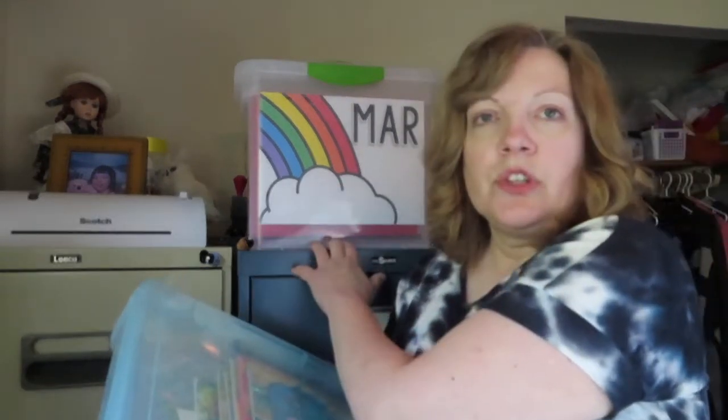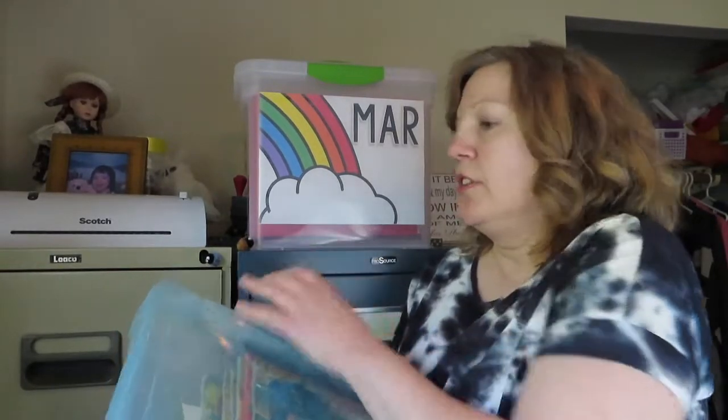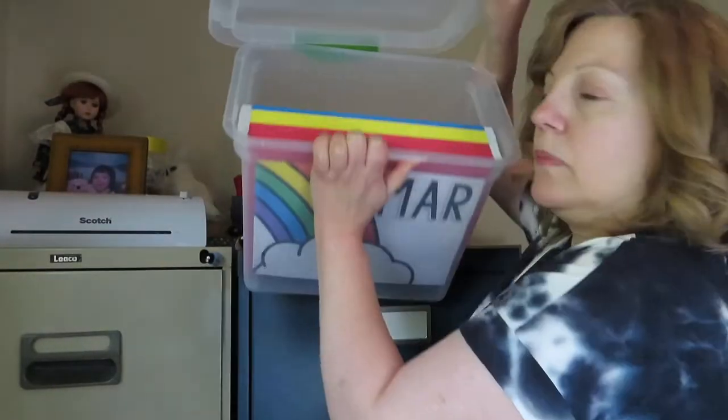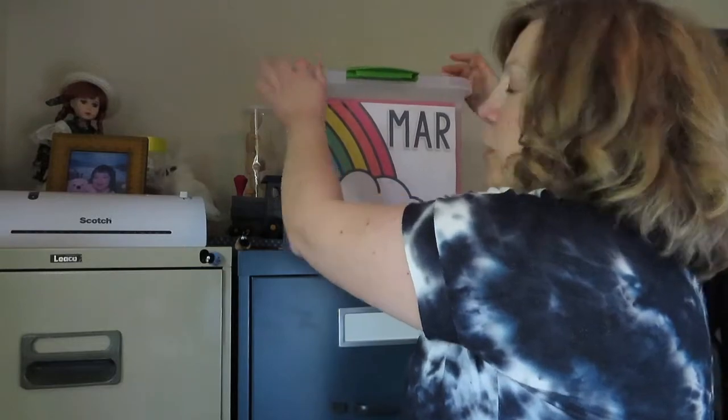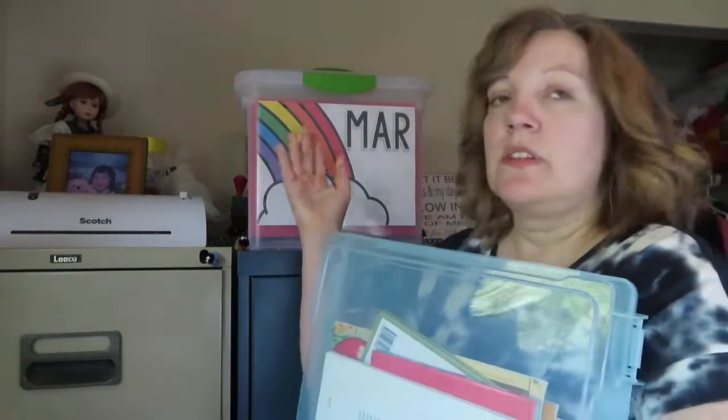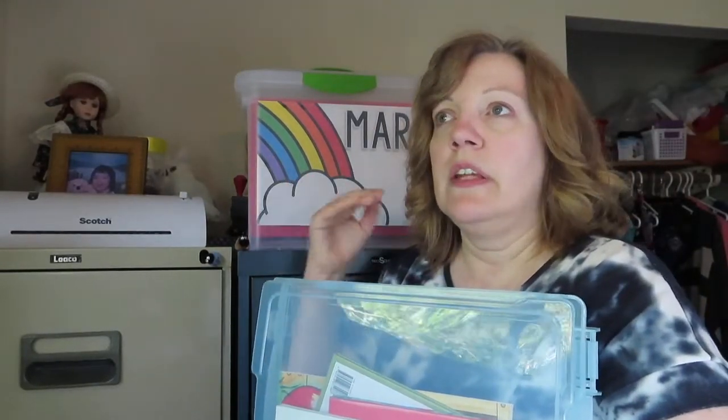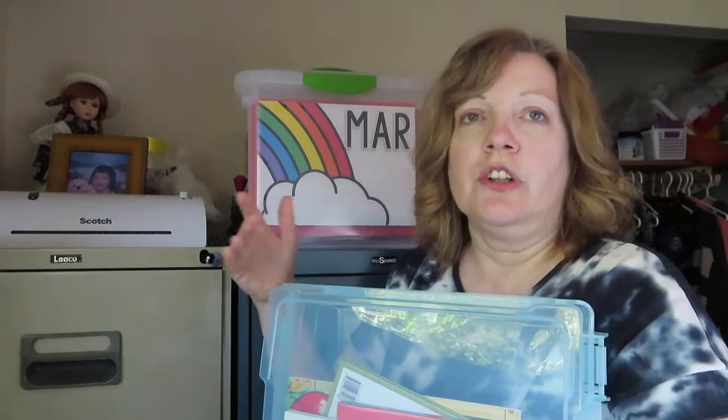For storage cases, I have two main ones. I have these, which are Sterilite containers, and what is great about them is that when you open them up, they can hold a letter size file folder. This is my March that I'm redoing right now. What I do with these is I put in the things that you will do every single year for that month.